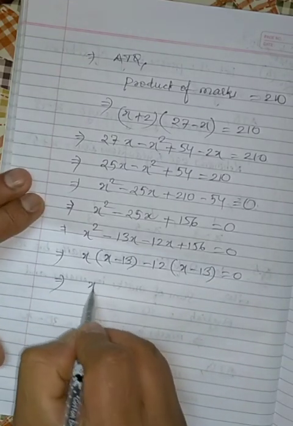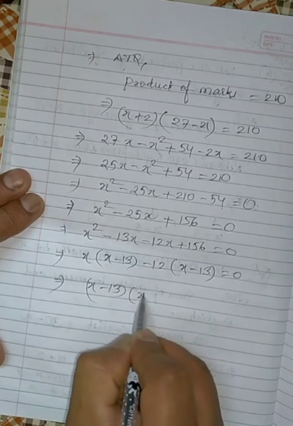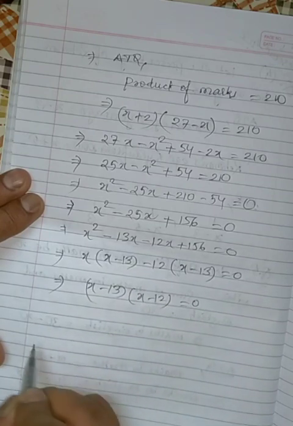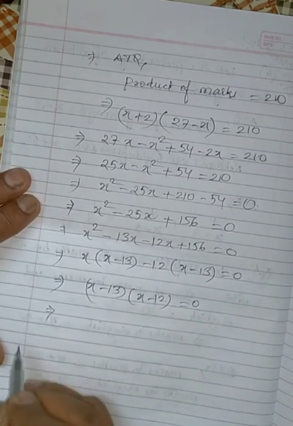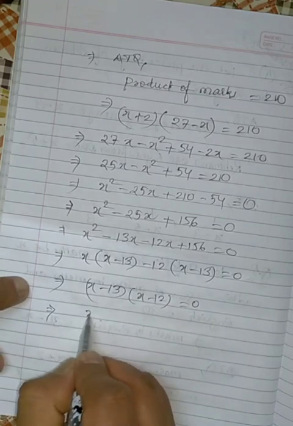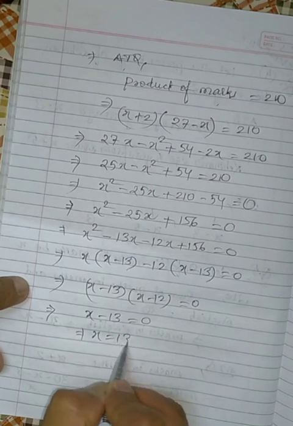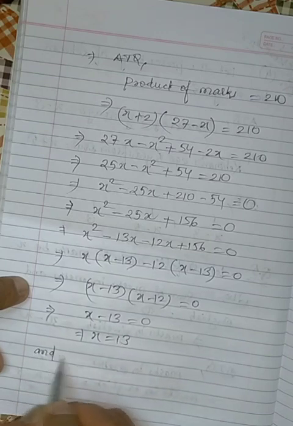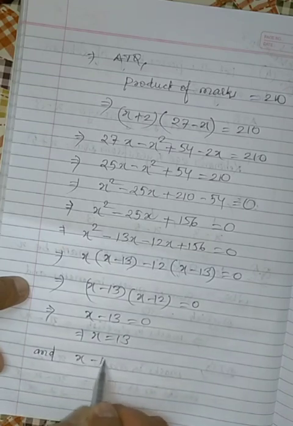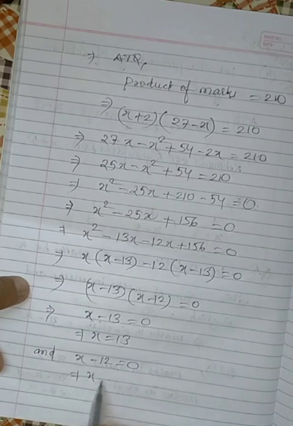That implies x minus 13, x minus 12 equal to 0. That implies if x minus 13 equal to 0, we get x is equal to 13, and if x minus 12 equal to 0, we get x is equal to 12.